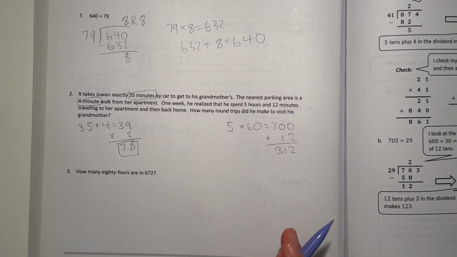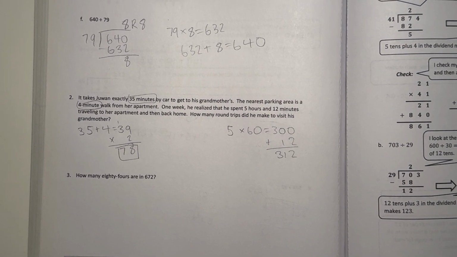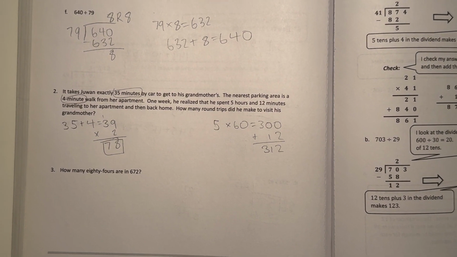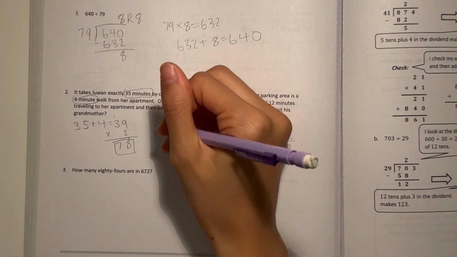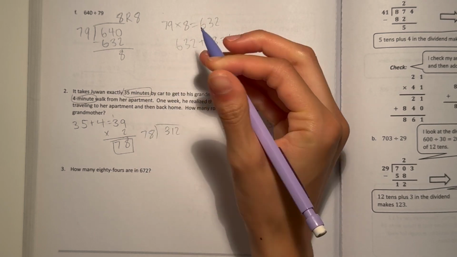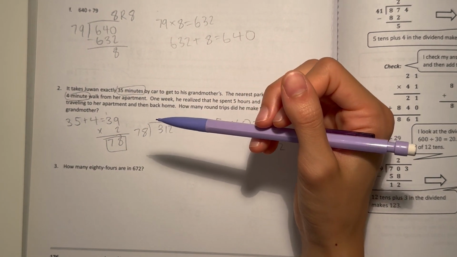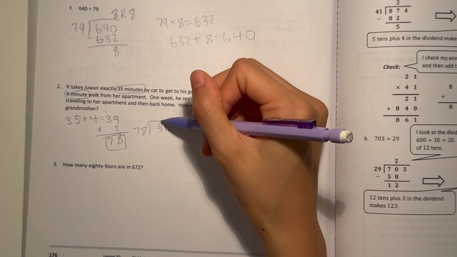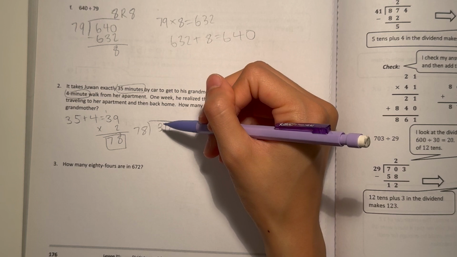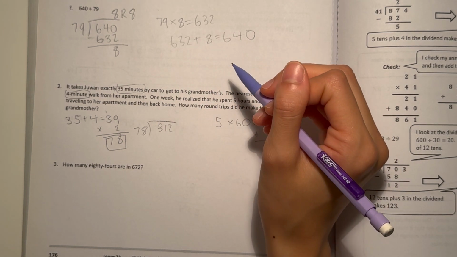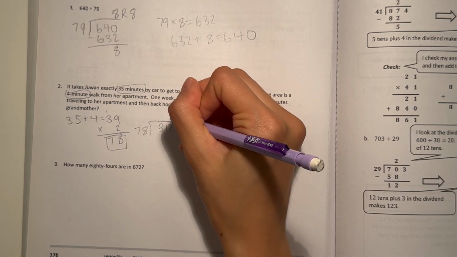How many 78-minute round trips did Juan make? So what we can do to find this out is 312 divided by 78. How many times does 78 go into 312? Maybe 4 times, because 7 can go 4 times into 31.